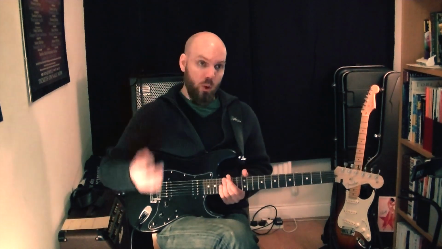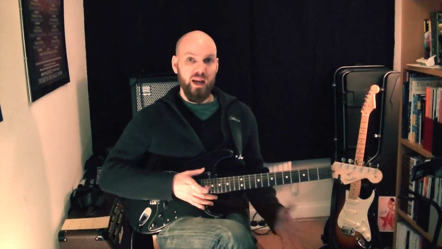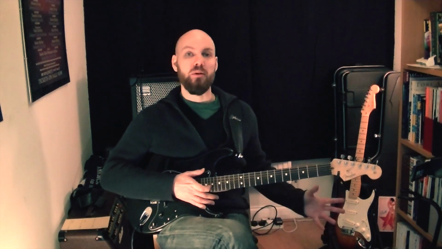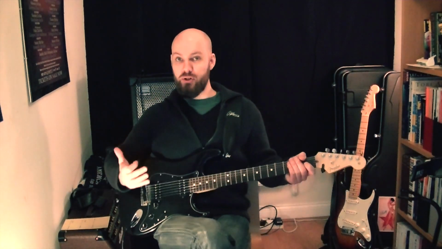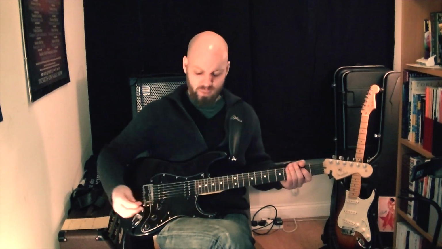What we're going to do today though is I'll show you how actually you can use any one of those shapes to play any one of the modes. So I've written a few examples down which I'm going to show you, and basically we're going to work back from saying, okay, I want to play this particular mode. How can I do that? How can I go about doing that?